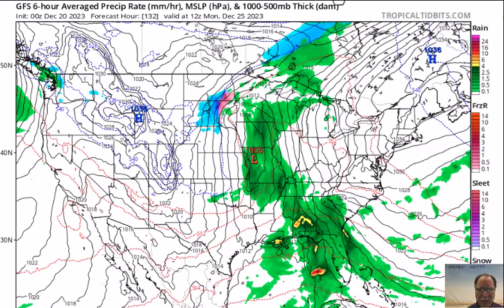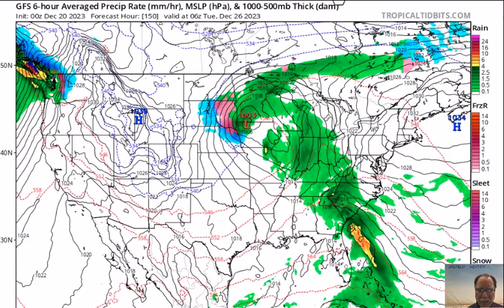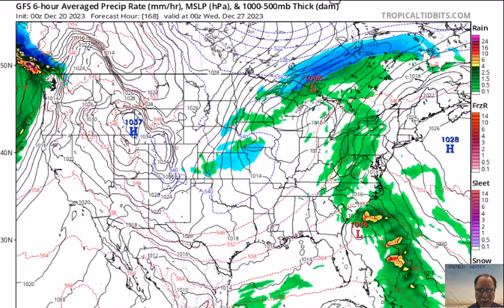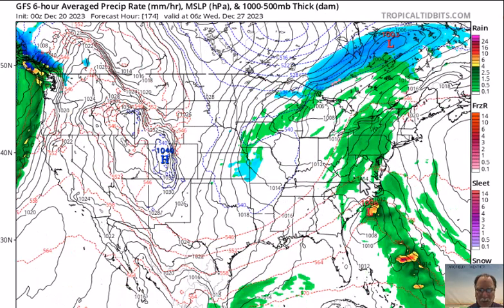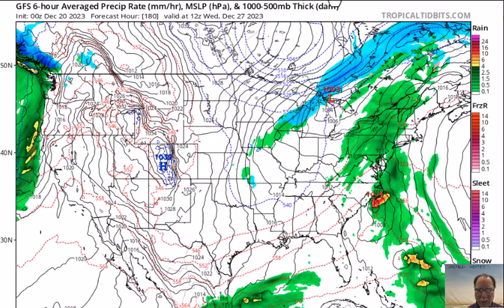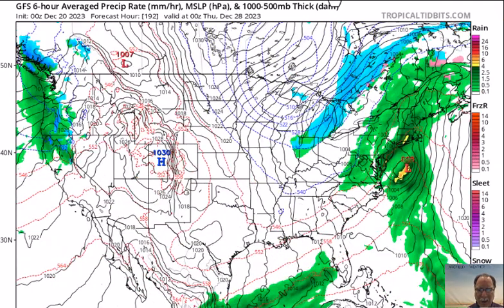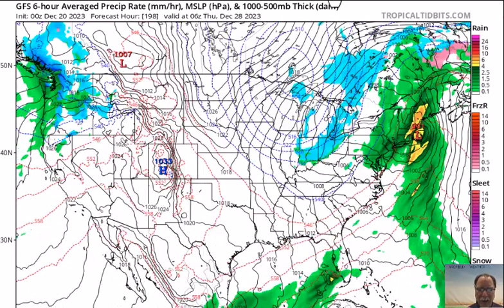There is the next system that will start approaching from the south and west, and it certainly remains too warm for snow into the middle part of next week in the mid-Atlantic region. So this system is liable to produce some rain, let's say by Tuesday or Wednesday of next week. But then, notice here, the cold air starting to charge south and east across the Great Lakes.